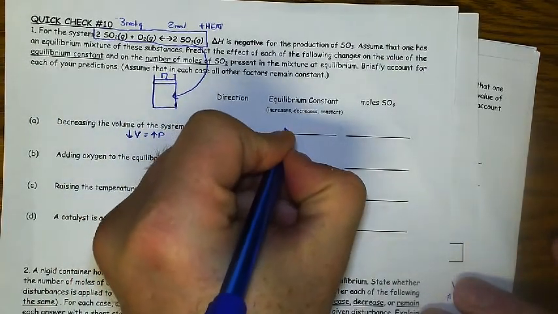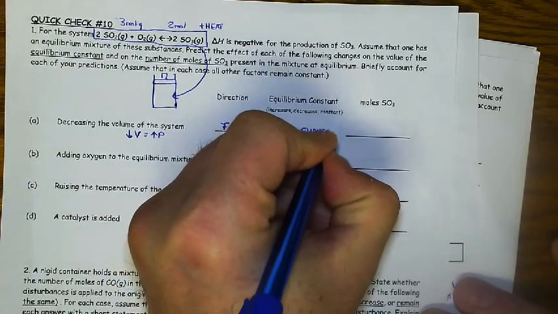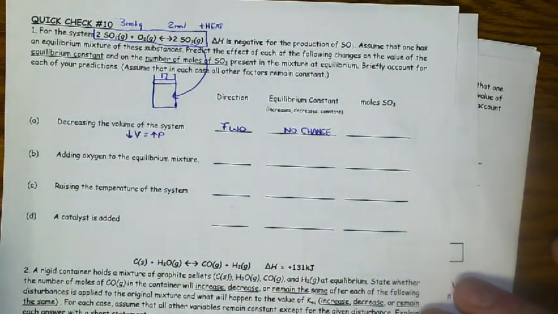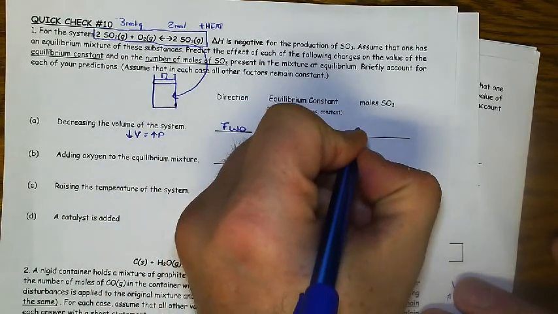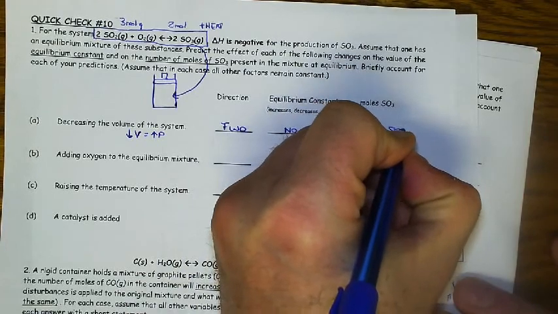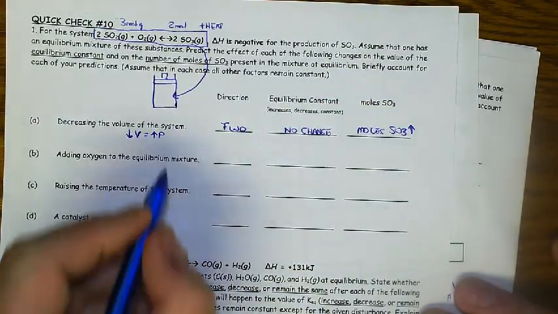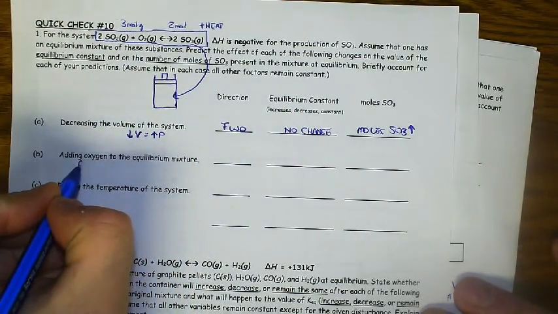Equilibrium constant, no change, because only temperature will change that. And what will happen to the moles of SO3 if we go forward? Moles SO3 will increase.